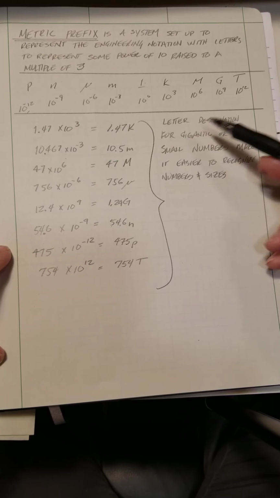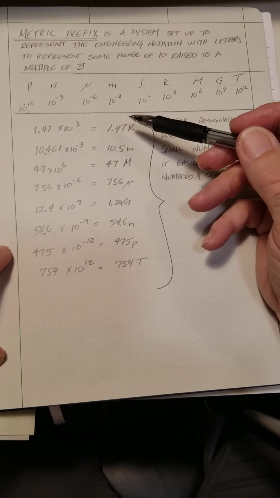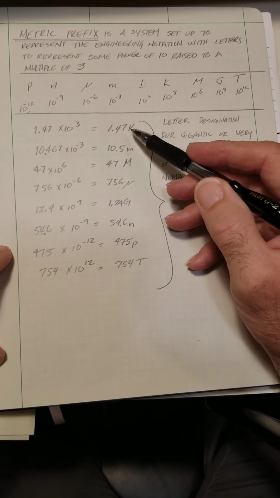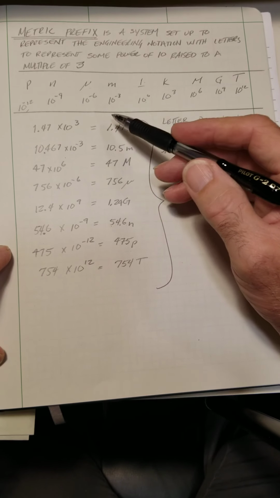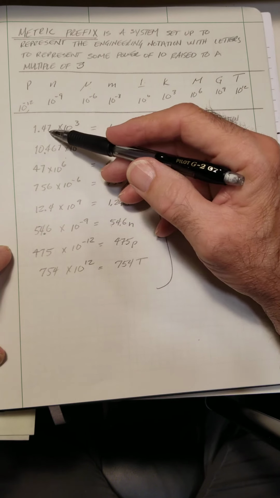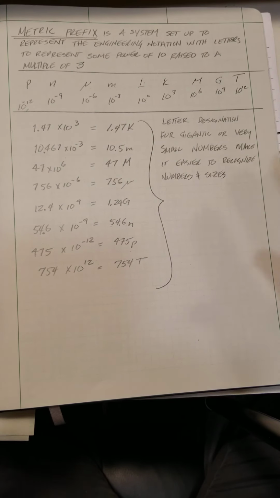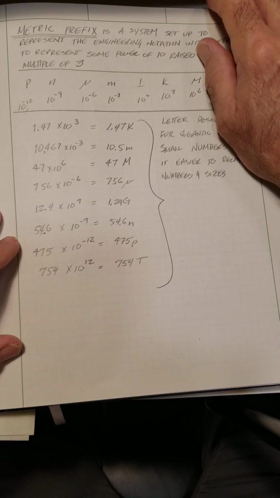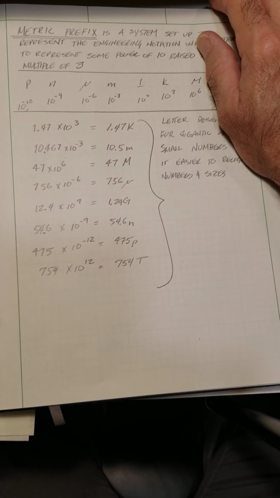All these letters designate numbers that are really big or really small, and this is an easier way to recognize them. If you understand how the symbols work, it would be easier to multiply by 1.47 k than it would be to multiply by 1.47 times 10 to the third. So when we deal with really small numbers or really large numbers, this is a recommended way of doing it. We'll continue our discussion on every single one of these numbers and do some exercises.